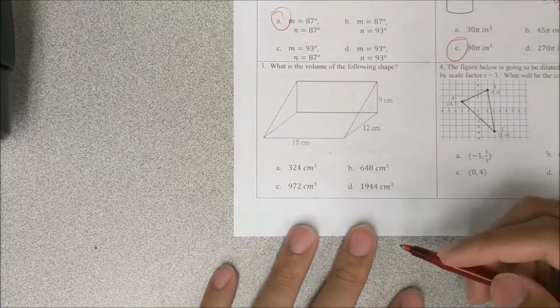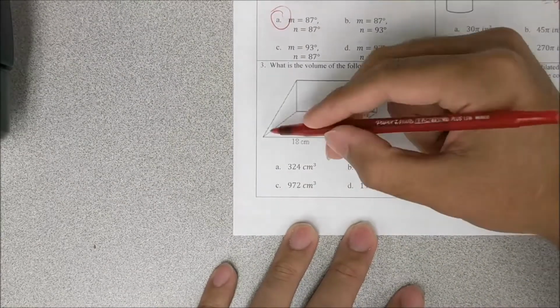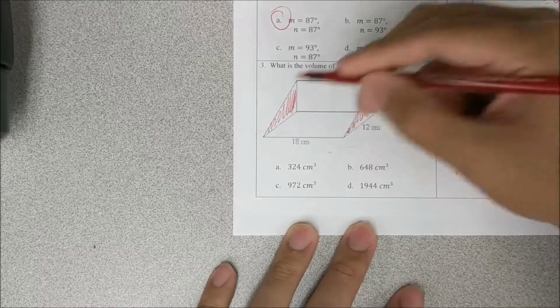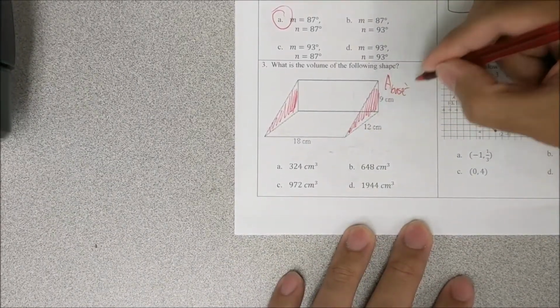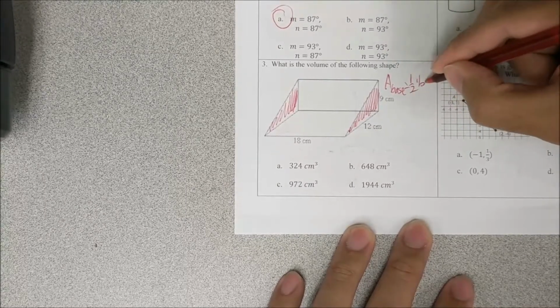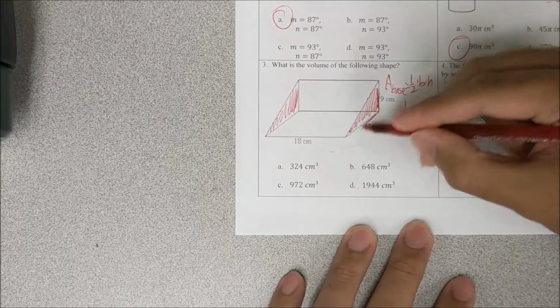Okay, volume of this shape. So this shape is a triangular prism. It is not a pyramid. Okay, we can see that the bases are both triangles. Okay, so area of the base, area of a triangle is 1/2 base times height. So in this case, the base and the height are 9 and 12.